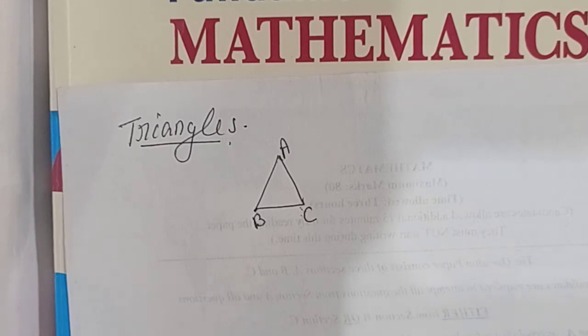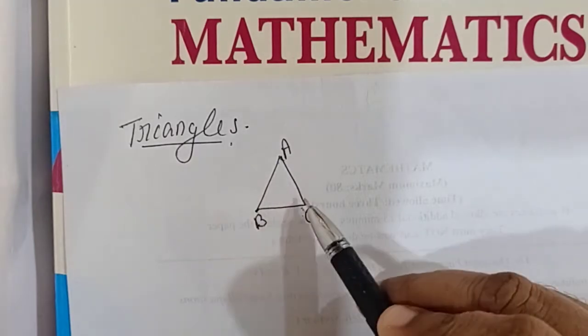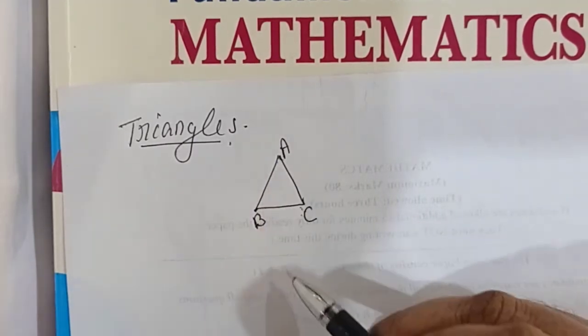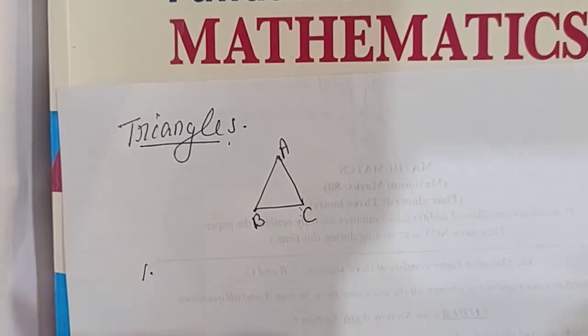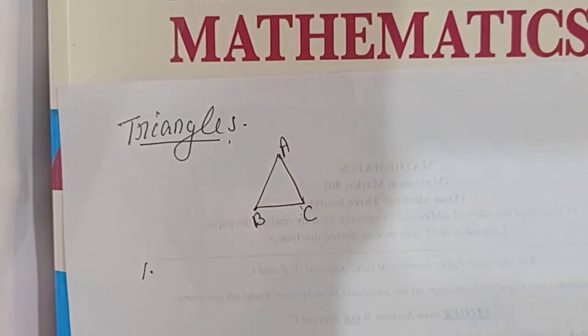Now listen to this point. What's the relation between sides and angles of a triangle? We know that a triangle means three sides and also three angles. The first one is, just remember this point. If all the sides of a triangle are of different lengths, its angles are also of different measures. And the greater side has greater angle opposite to it.